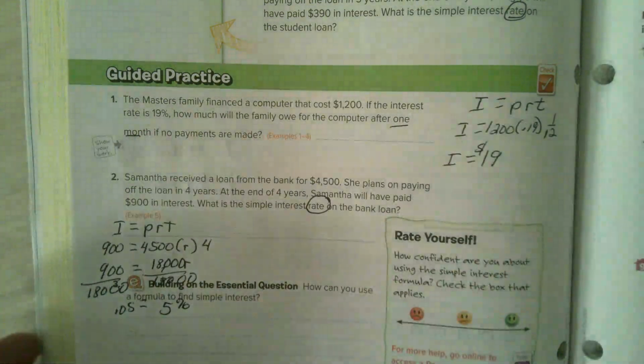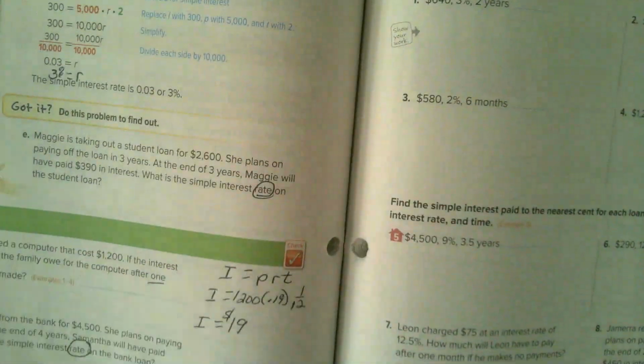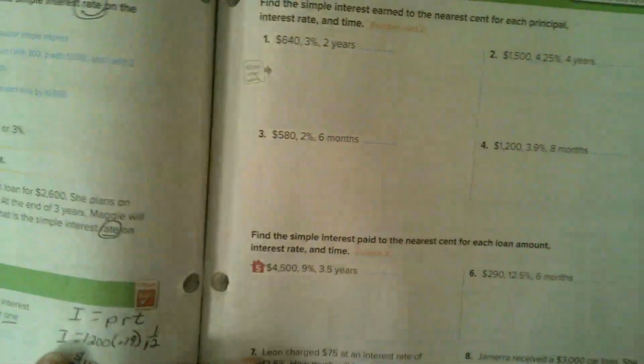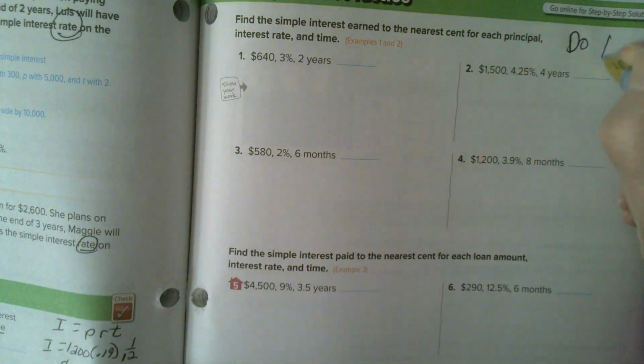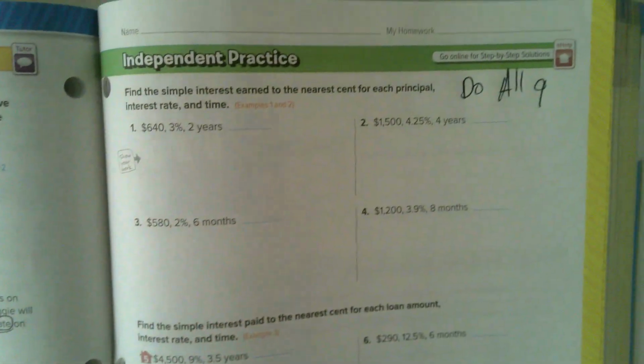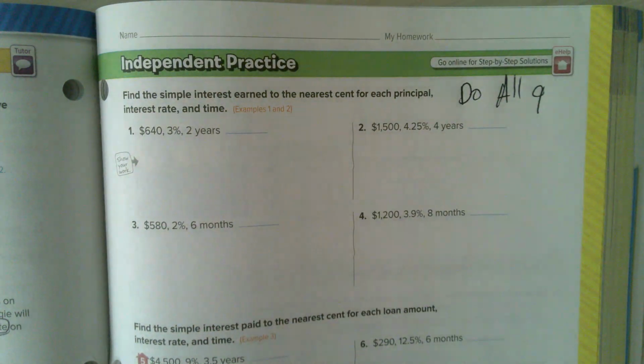Okay, so now do the problems on page 171. Do all 9. Our test is going to be, as of now, we're going to start the test on Thursday of this week over chapter 2. Have a good day.